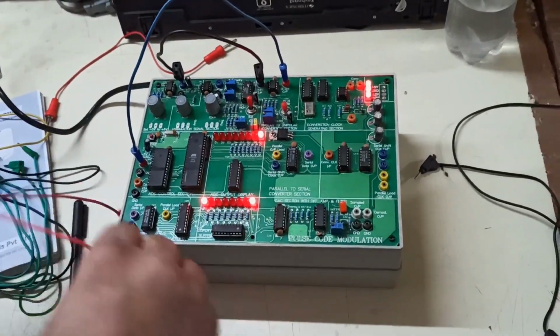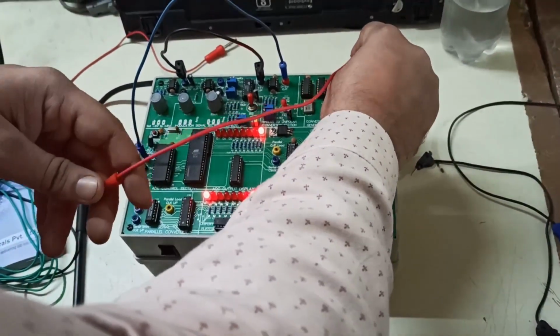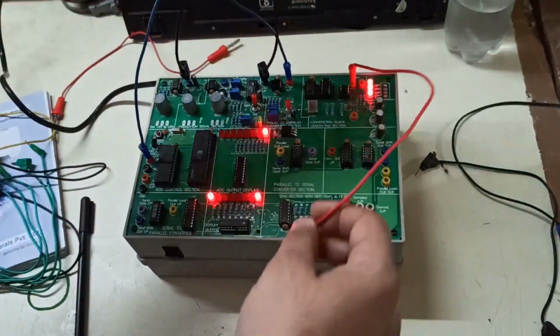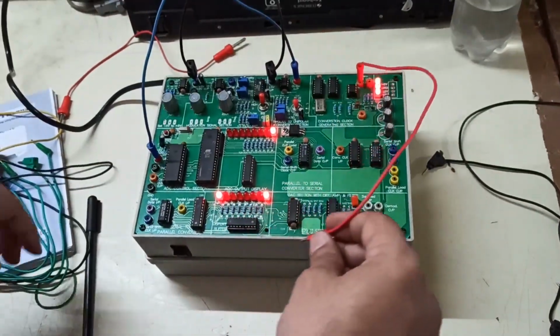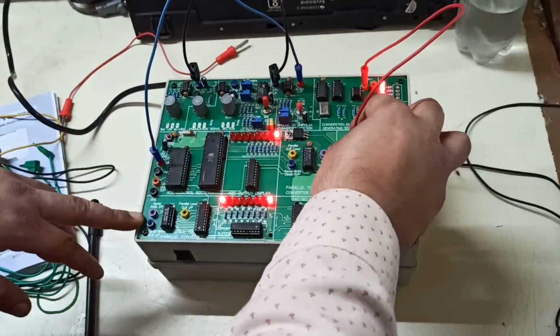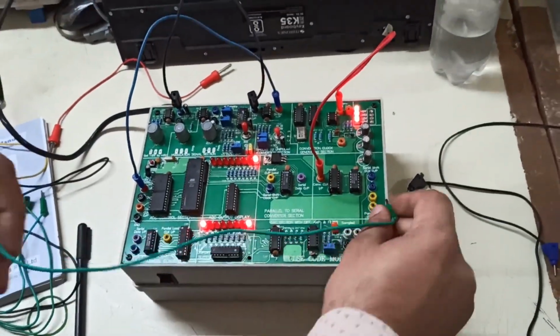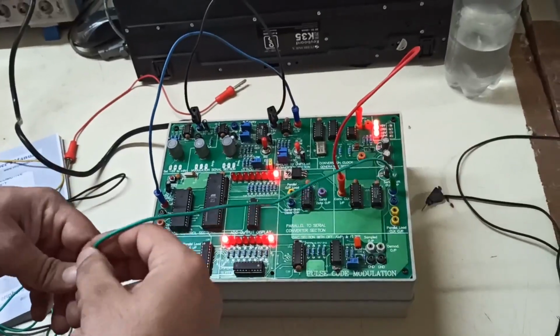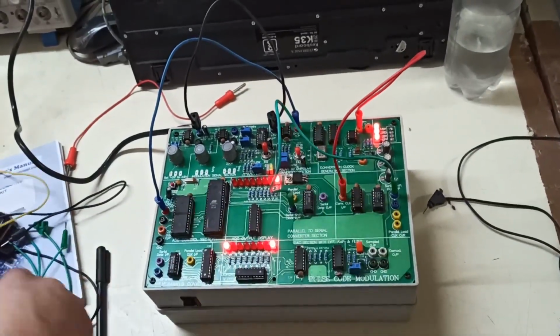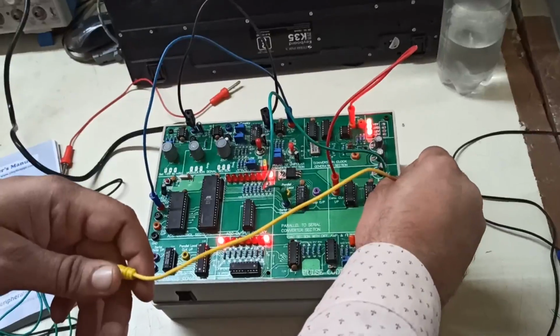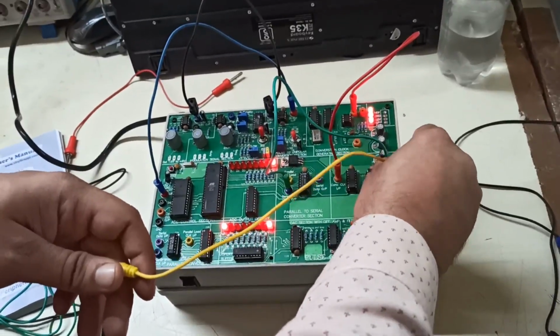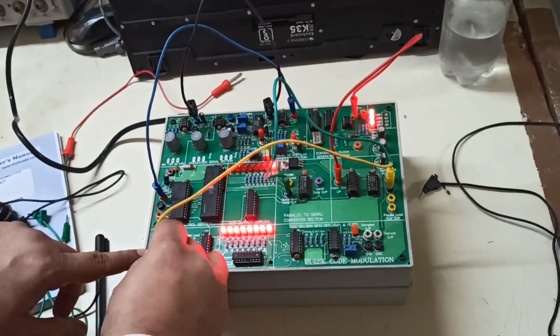The next connection which we have is the clock. The clock output goes to the clock conversion input. The serial clock goes to this serial shift clock block.